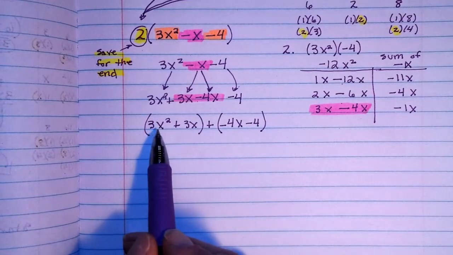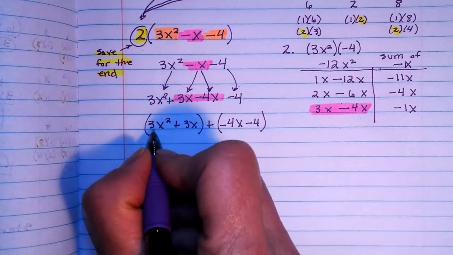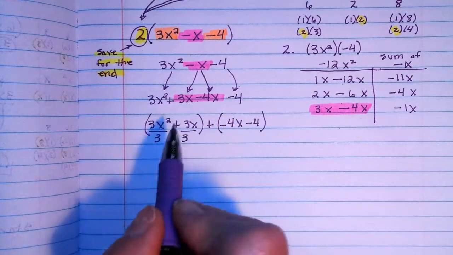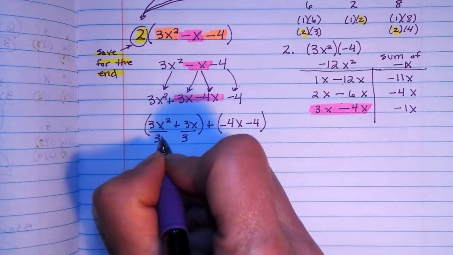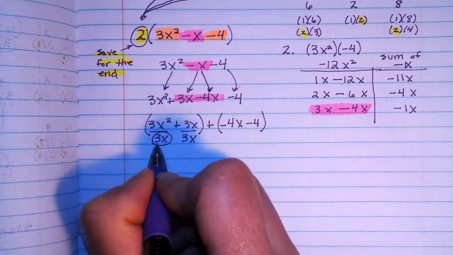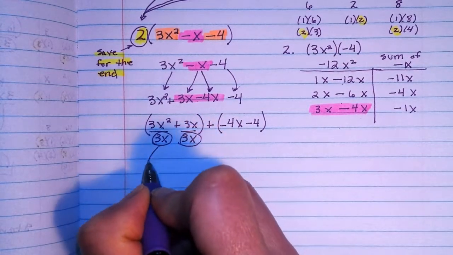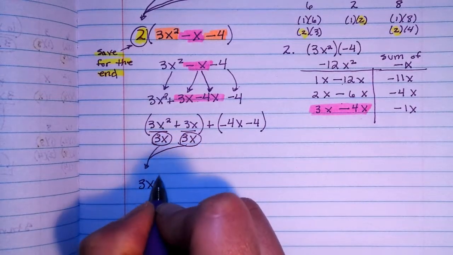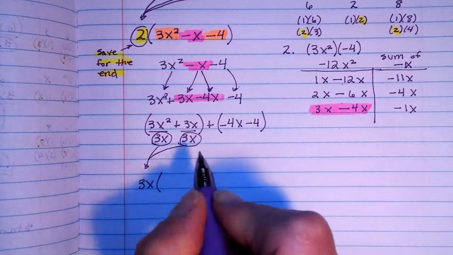So now this is a little easier. I'm going to look for a common factor here. I can see my common factor is 3, and also I have a common factor of x. So 3x gets divided out, so that gives me 3x, and then I have my parentheses.